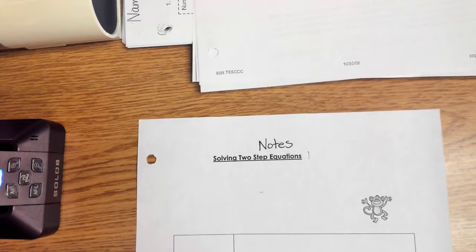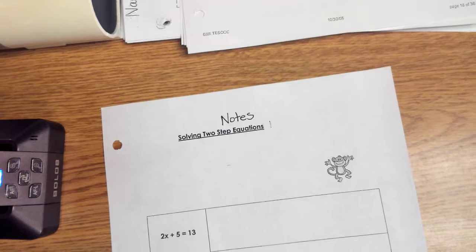Notes on two-step equations. These should be fairly simple. There might be a couple of things. Today, there's only about one thing new, and then tomorrow we're going to add one more thing.